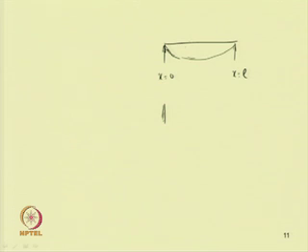And in case of the simply supported beam, here slope is not equal to 0. One can see that displacement is equal to 0 at this end and at this end, but slope is not 0. In case of a fixed beam, one can find both displacement and slopes are 0. Up to this end the displacement is 0, that means slope is 0. Here also both displacement and slope are equal to 0.